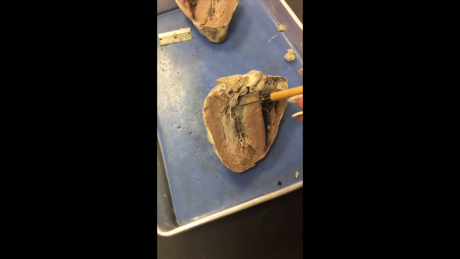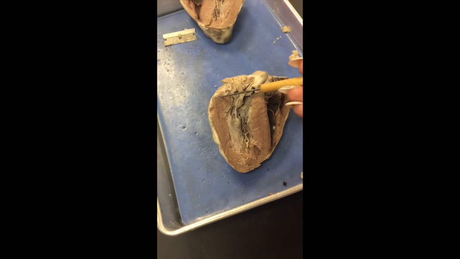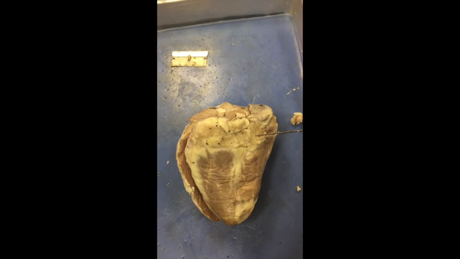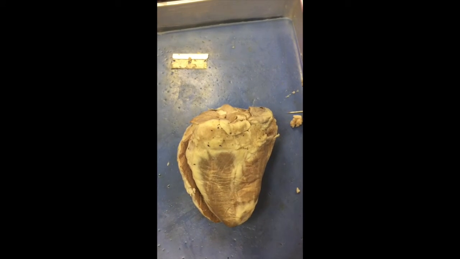The chordae tendineae holds the AV valves in place while the heart is pumping blood. A heart attack occurs when the artery gets clogged. That means there's no more blood flowing through.